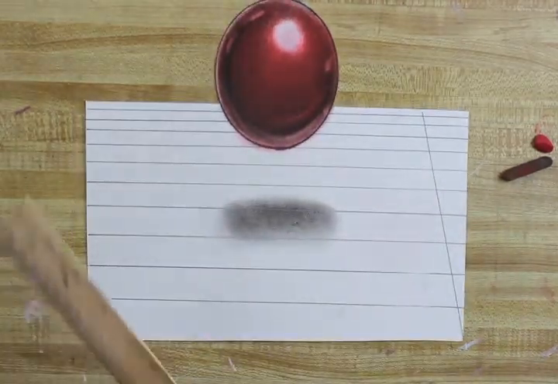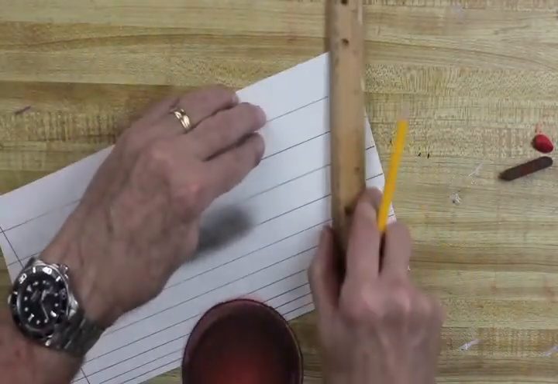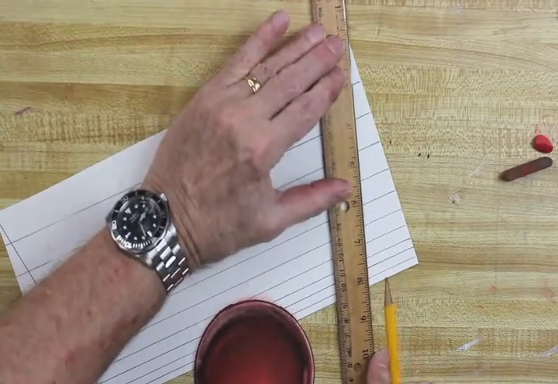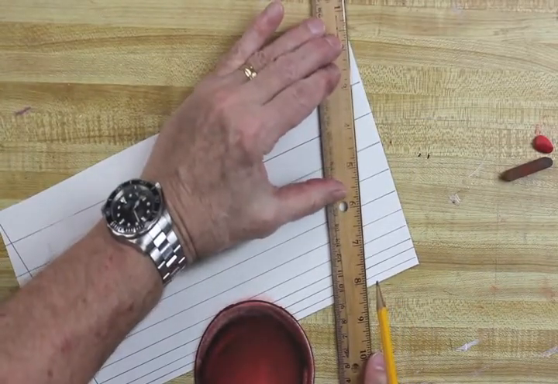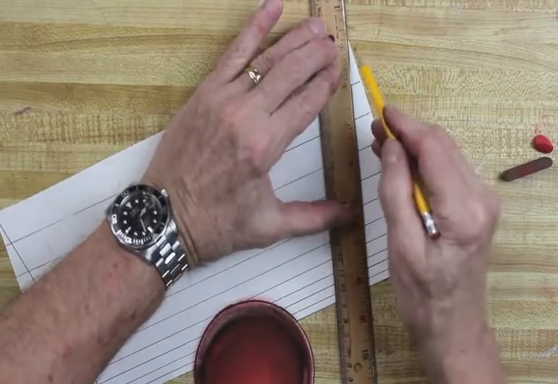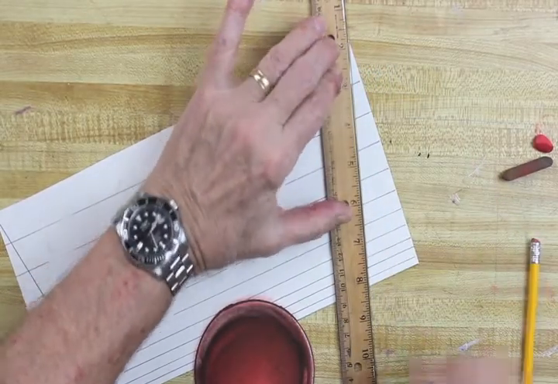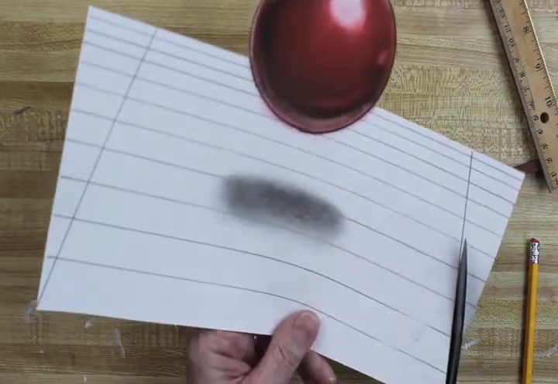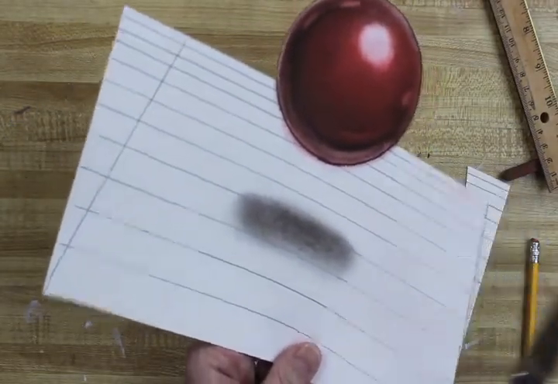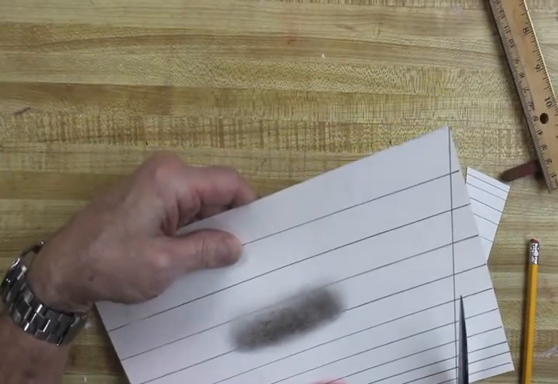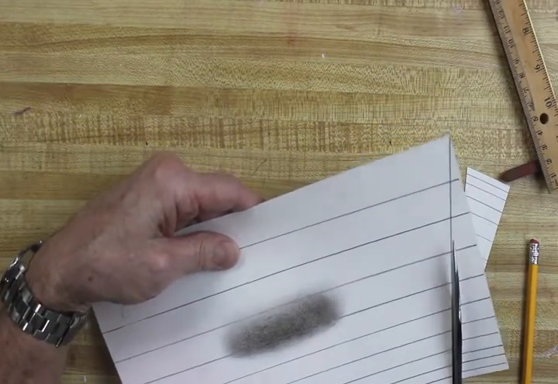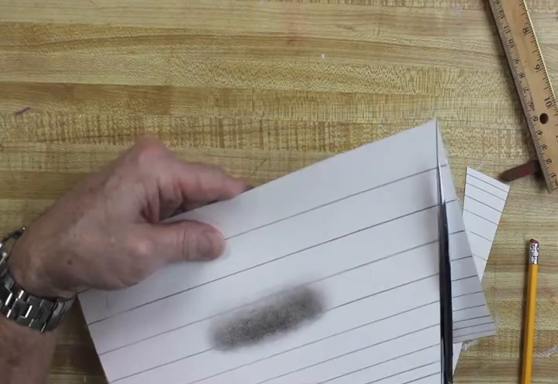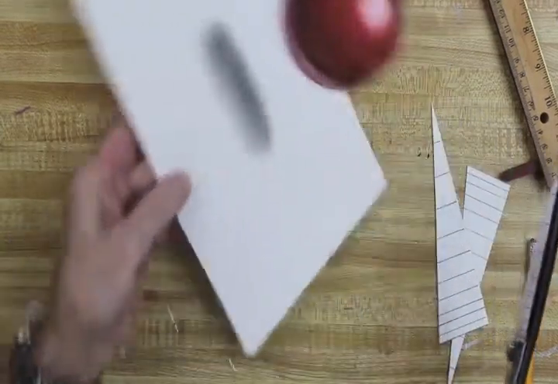Okay. And on this side, I'm going to kind of copy as best I can the same amount of cutaway. Okay, like that. And back to my scissors again. Let's cut that off. All right. Okay.